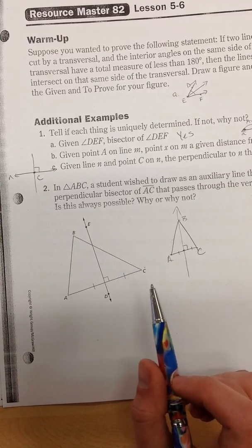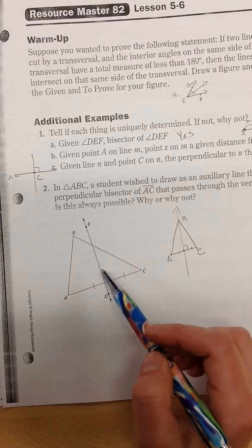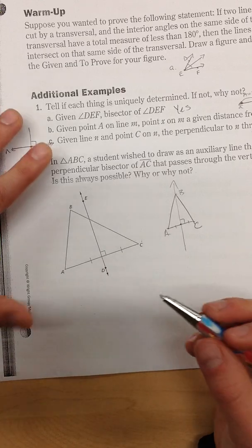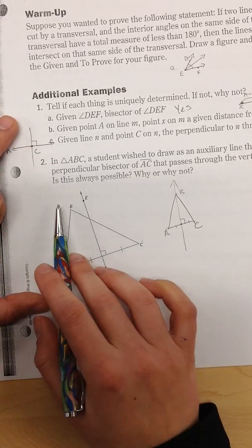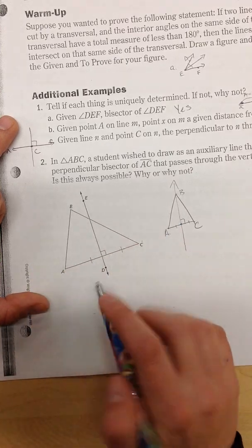So like I said, I don't love this one because they already start with the picture, but for the purpose of what we're doing, we should talk about it. So this would be no, it's not going to always be possible.